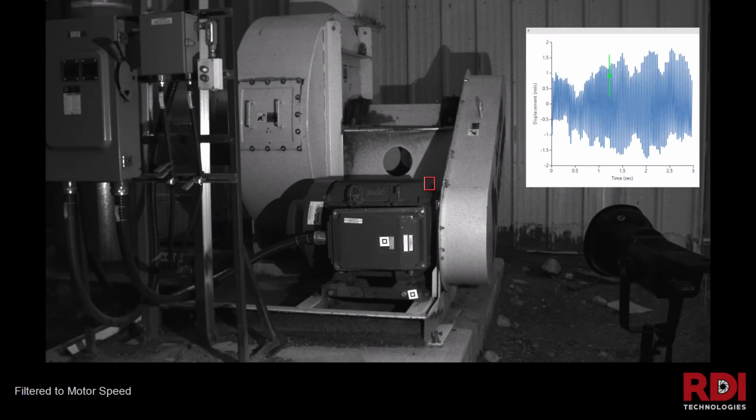This second case study is of a typical fan. You will notice the video is looped and the beginning shows the visual unamplified footage, then amplification is turned on. We can notice that the motor is rocking back and forth on a fairly flexible structure. The motor sheave is likely a source of unbalance, so we will take a look there next.